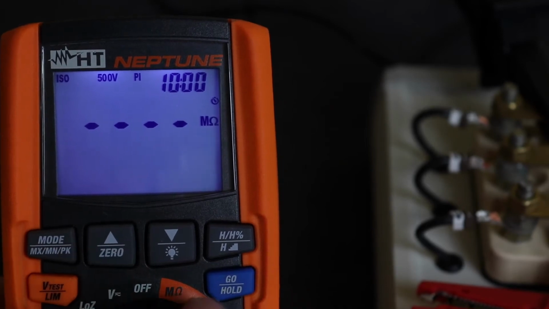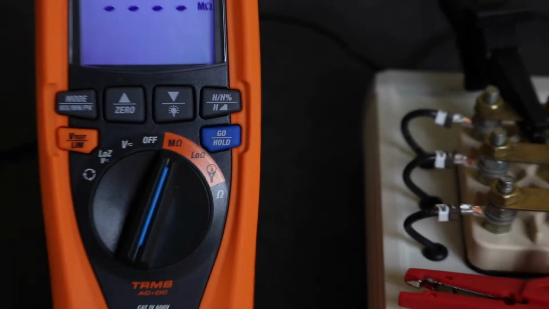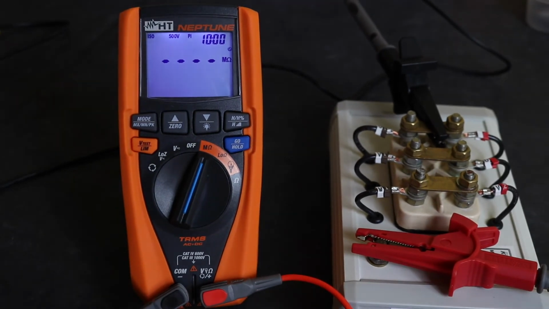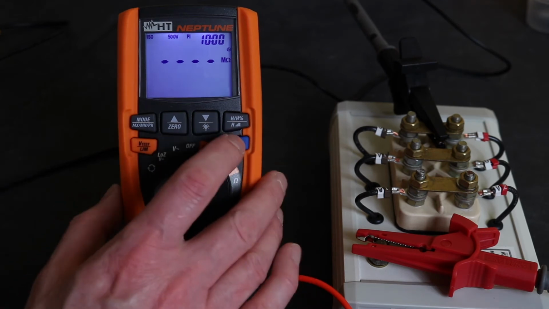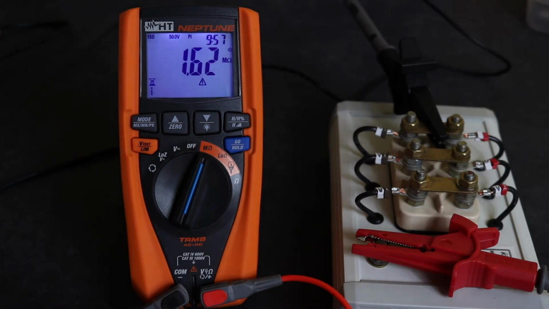So we'll turn him to 10, and we'll put him back there, we'll zoom back out, and we hit the go button. And it will start its countdown. So you do get a timer here as well, which is nice, and a constant beep, which isn't so nice.